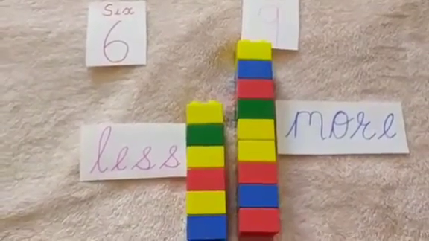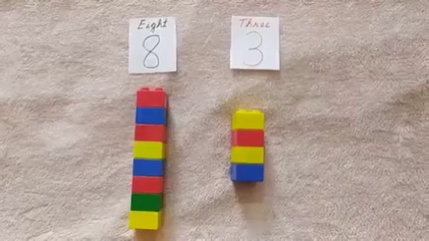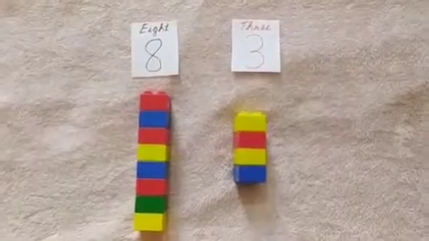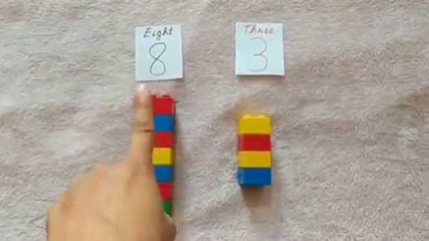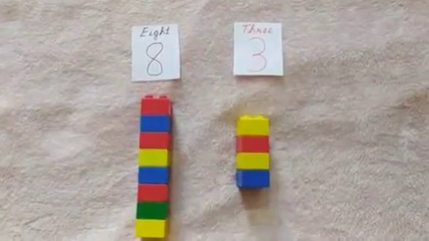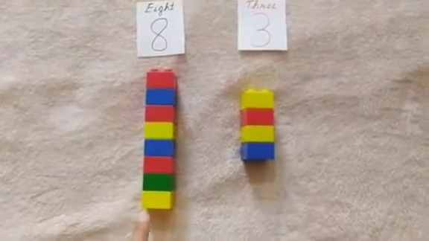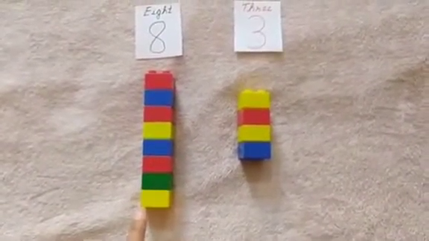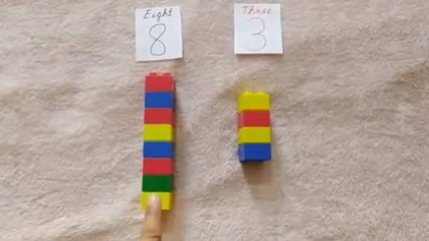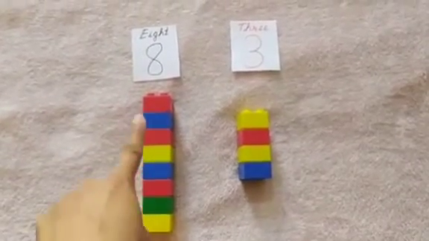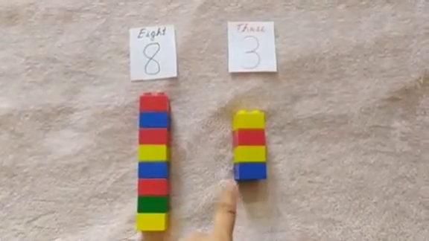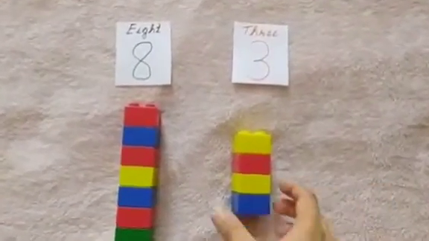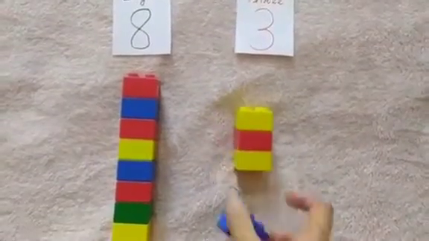Let's take one more example. So again, I have picked up 2 random numbers. Yes, I have number 8 and number 3. And I have made a tower using the blocks. Yes, I have made the 2 towers. So I have made here a tower using 8 blocks. And here I have made a tower using 3 blocks.